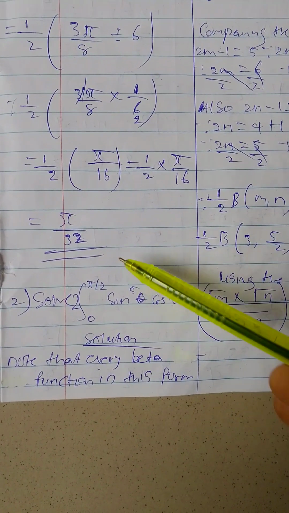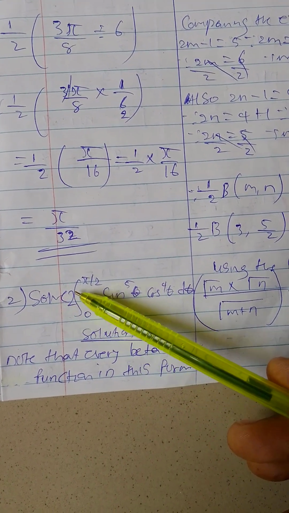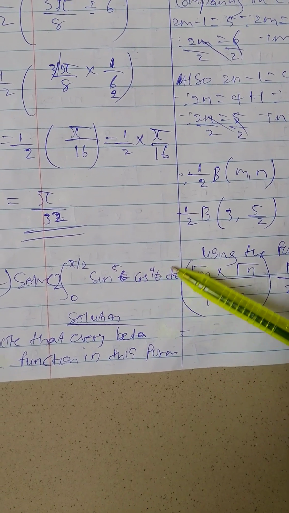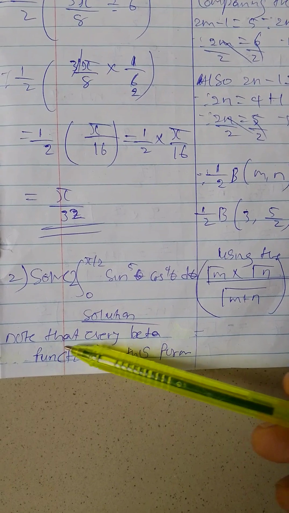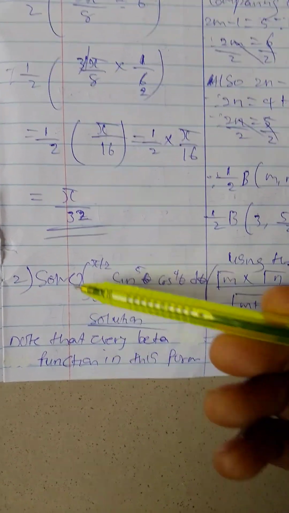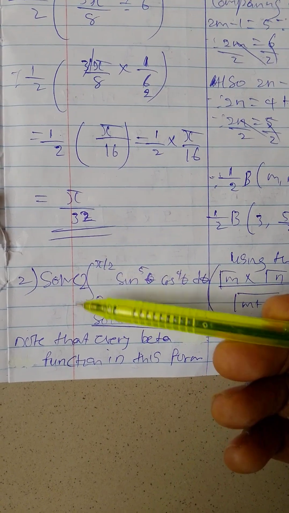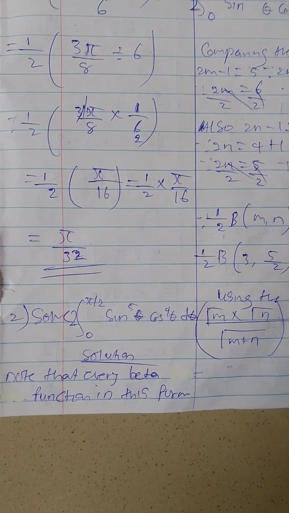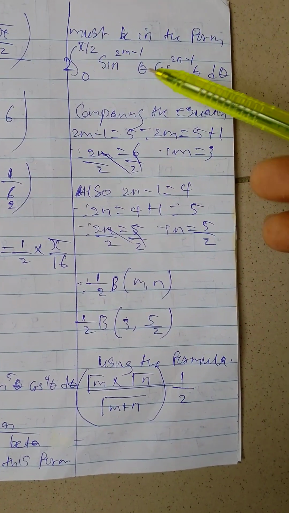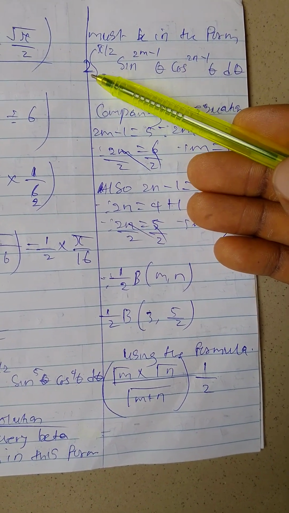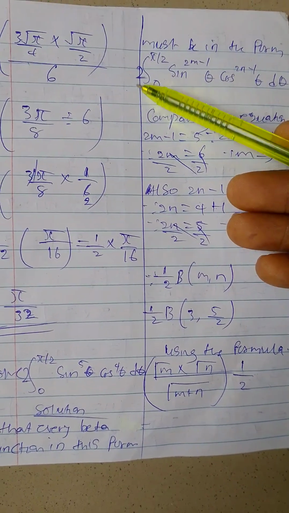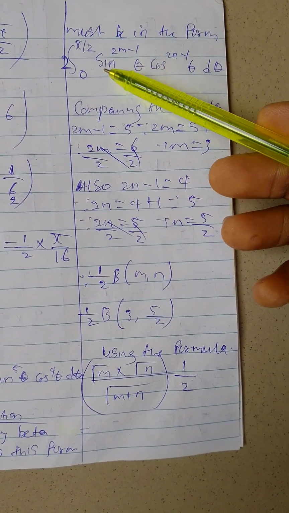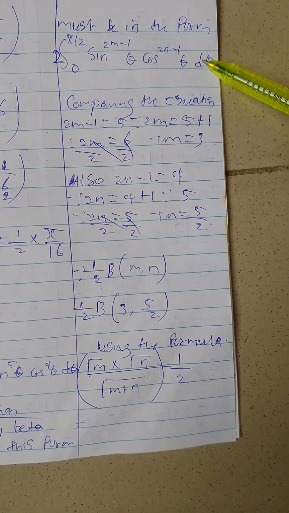Now I have this question. Question number 2 says solve the integral from 0 to pi over 2 of sine 5 theta cos 4 theta d theta. Now in solution, note that this 2 here is not in the question. I put it, but I'll show you the reason why. Every beta function in this form must be in the form of 2 integral from 0 to pi over 2 of sine 2m minus 1 theta cos 2n minus 1 theta d theta.